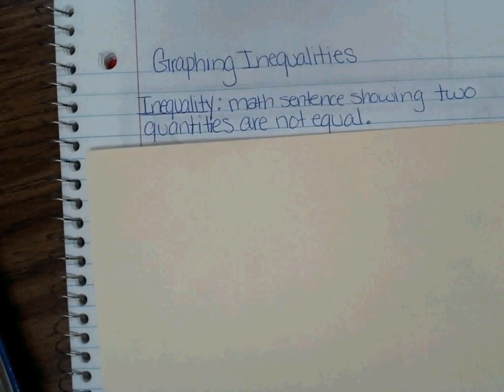Let's see if I can focus that a little bit better. Sorry there. Oh, there we go. Okay, so it's a math sentence showing two quantities are not equal.